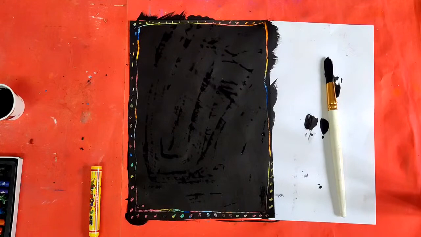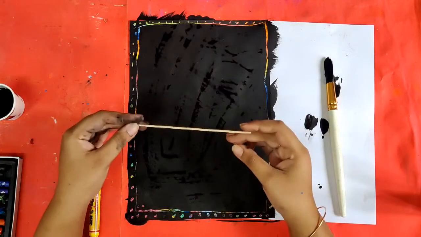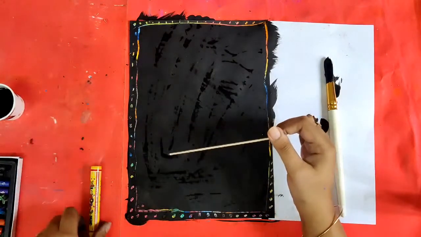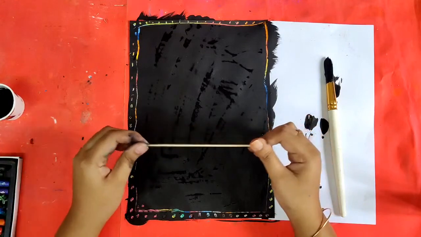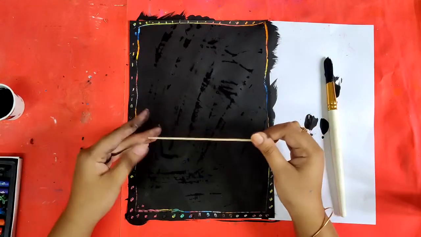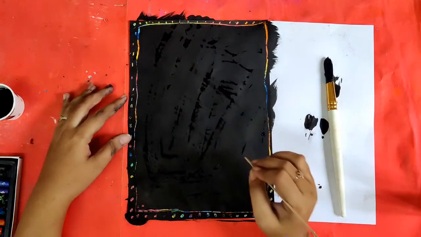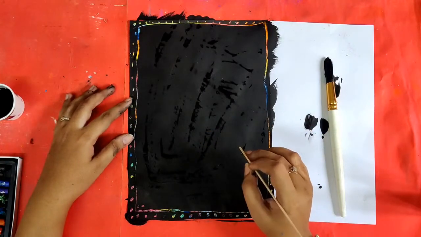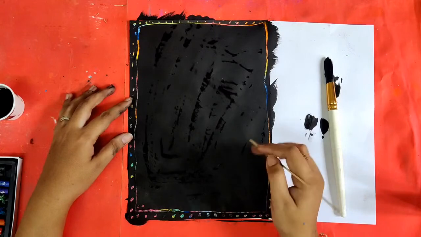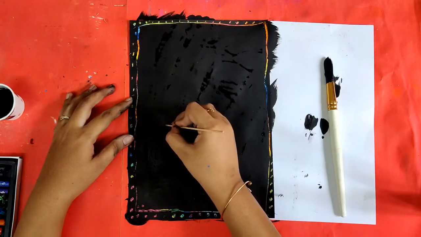Yes. So you can even use this kind of a stick. See, now for the center portion, what I'm going to do is I'm going to use this stick. This is any stick you can use. Okay, and then we are going to make a flower vase in between, a decorative flower vase.